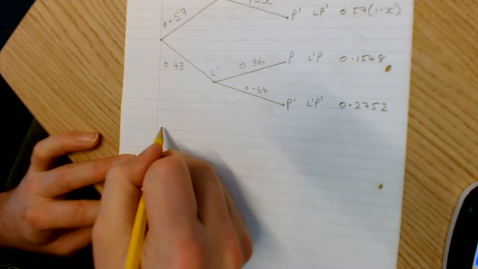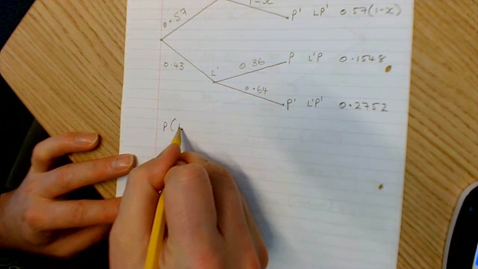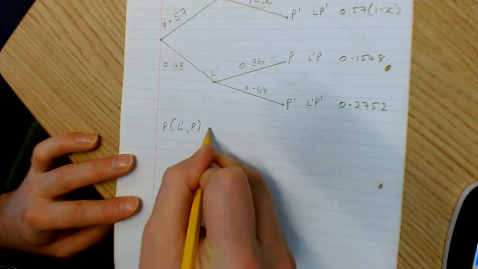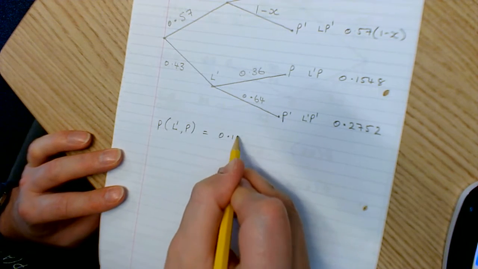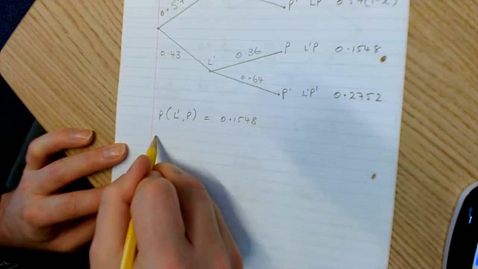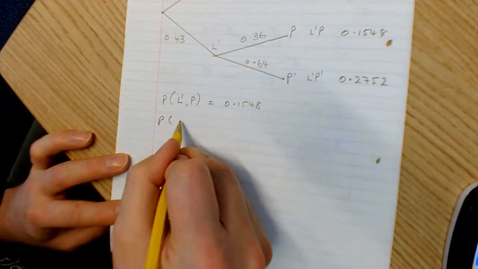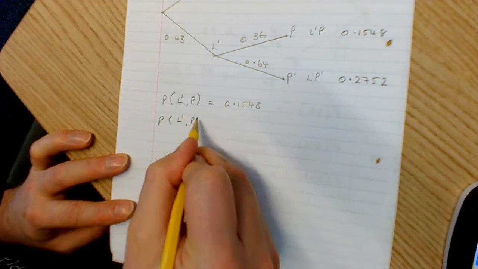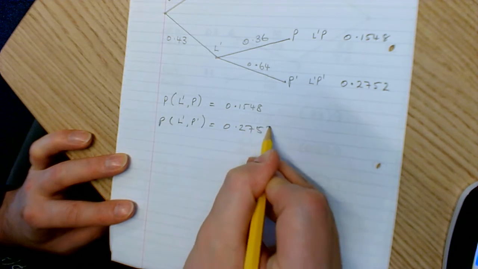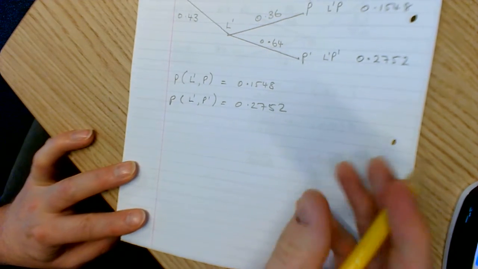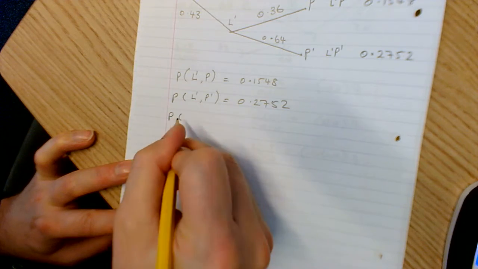So it says, what's the probability of getting no lessons and passing? Well, that's going to be no lessons and passing is there, so that's 0.1548. What's the probability of getting no lessons and not passing? So that's this one, 0.2752. And the last question says, what's the probability of failing?